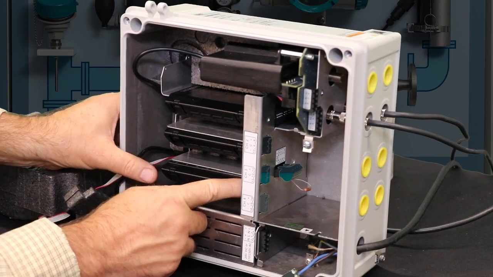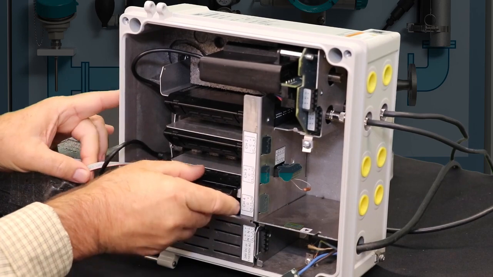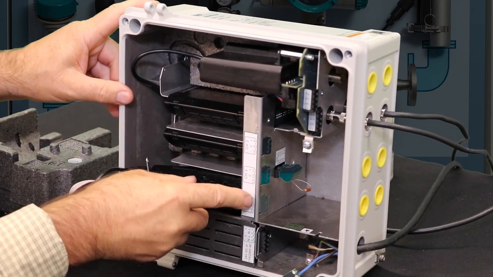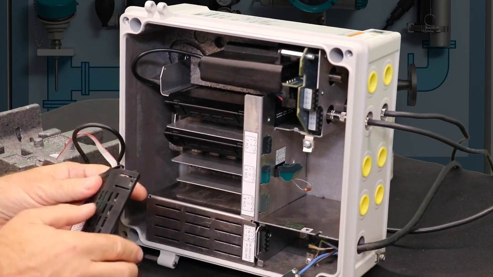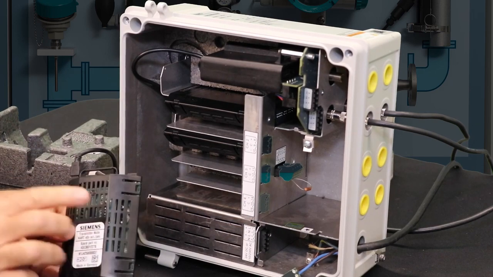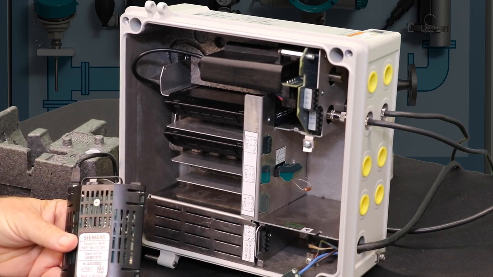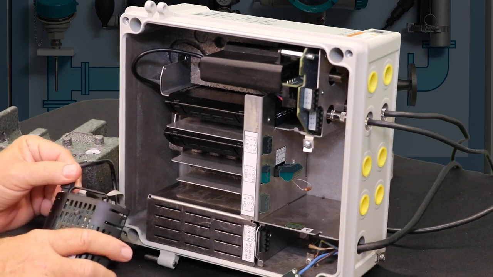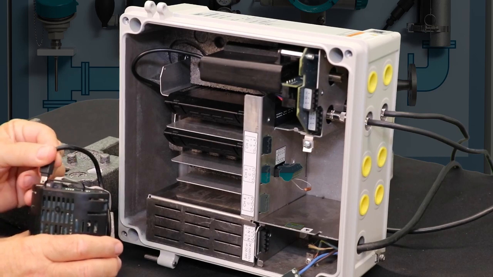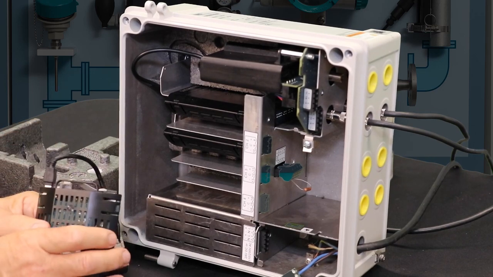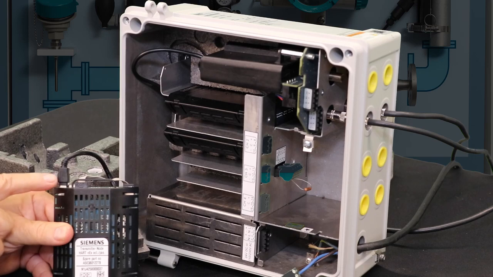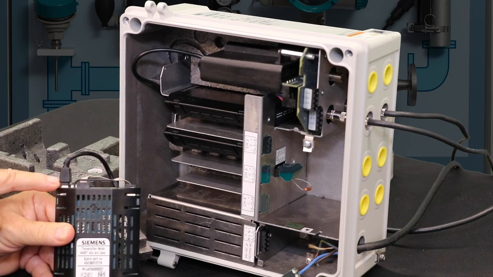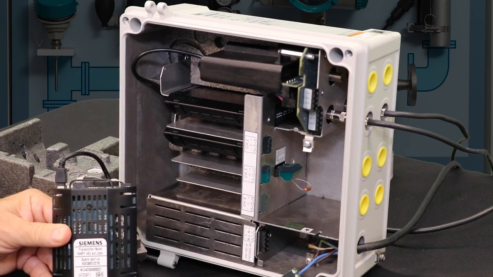One other thing to mention is if you're trying to communicate with the meter using the service port via either FS200 tool or PDM, and you're not establishing a connection, you may want to reset this small extension cable, because on occasion it has been known to come loose.